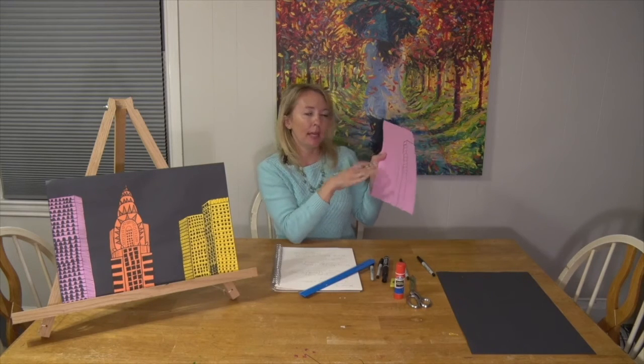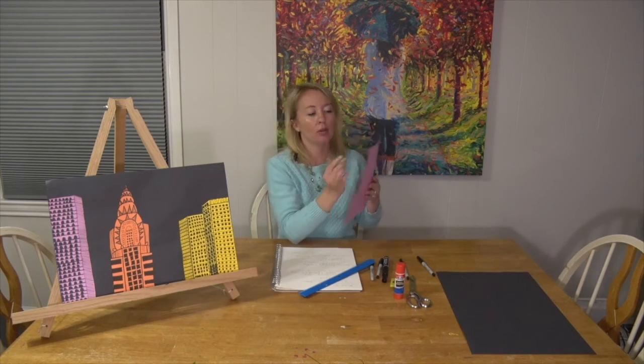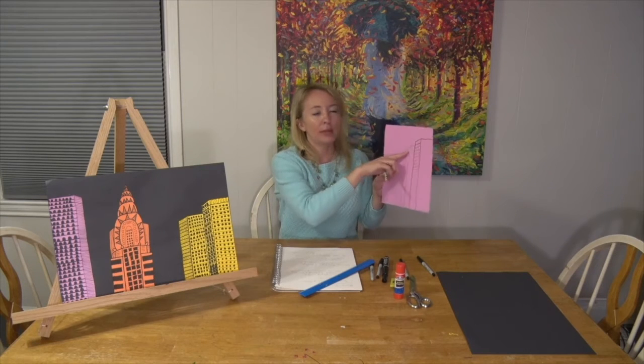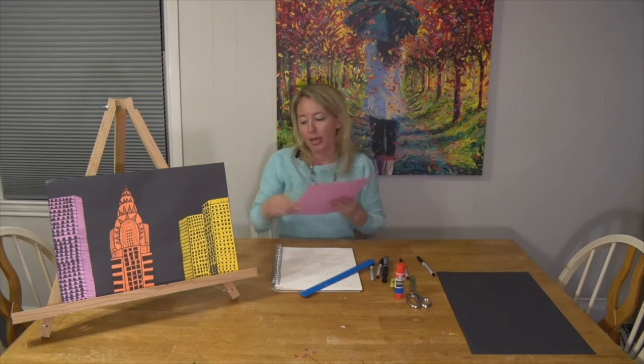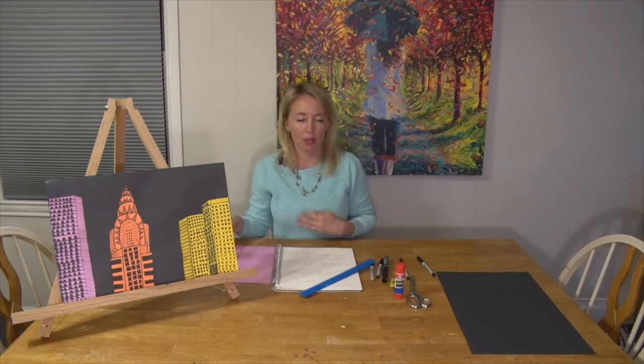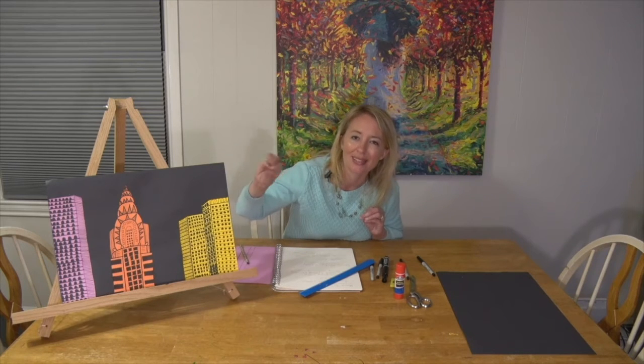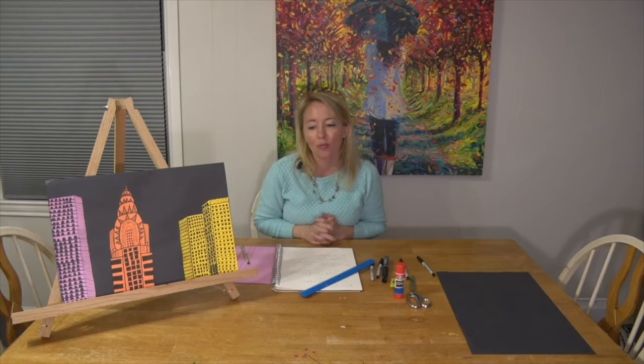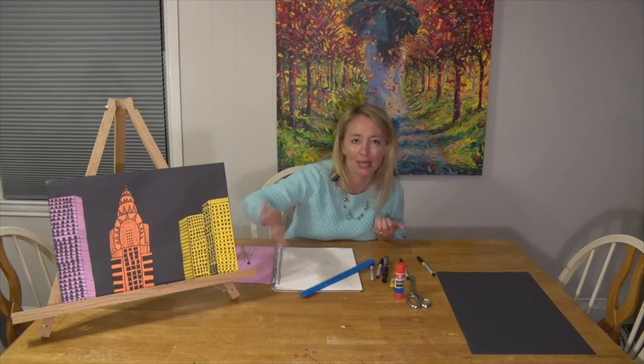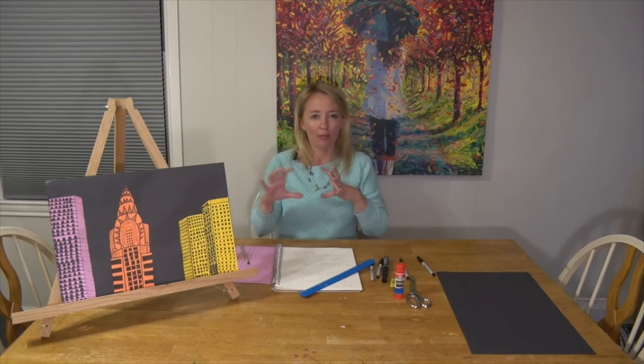Now, the key to making this look 3D is that if you make your windows following the same angle of your roof. Now, if you look at Mars Jr.'s design, a lot of his windows that he's drawn are not exact. So for the windows, I don't want you to use a ruler. I did not use a ruler. That's why some of mine are kind of slanted or don't look perfectly exact.